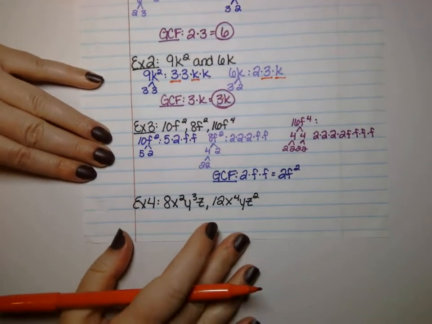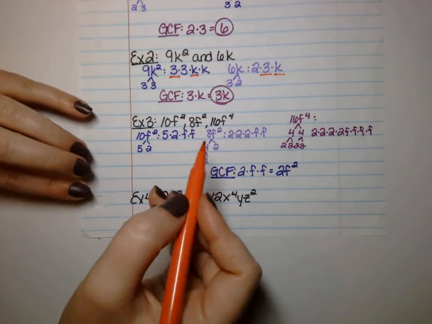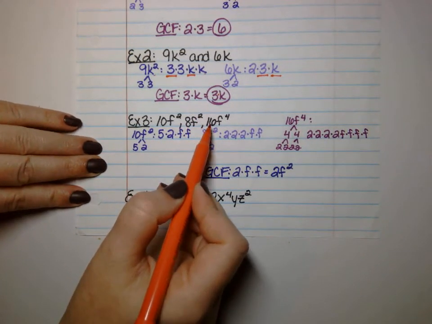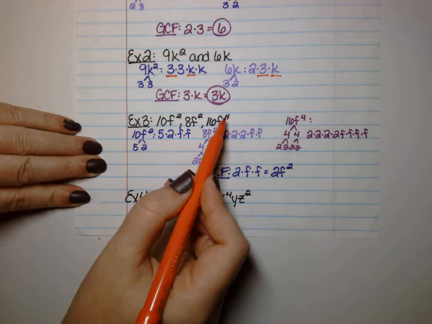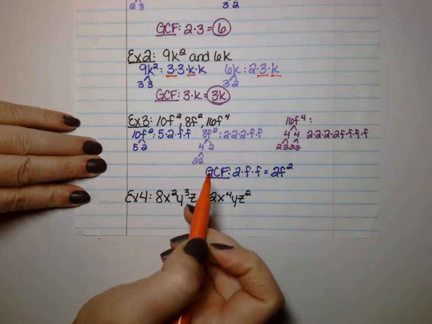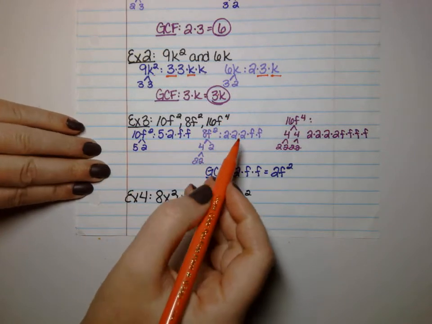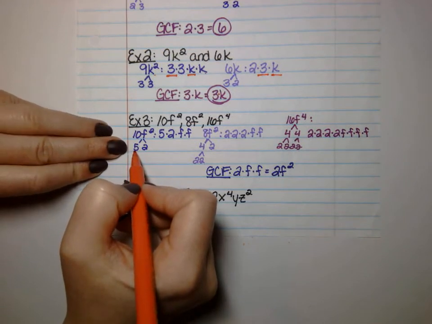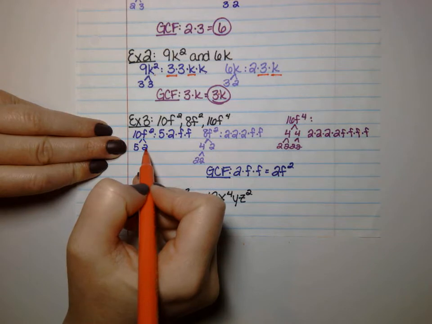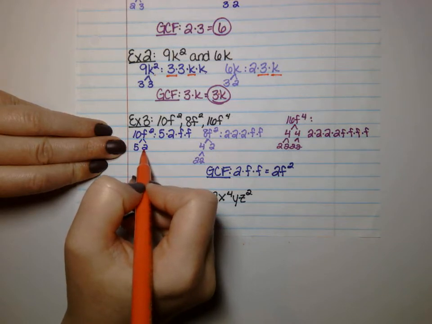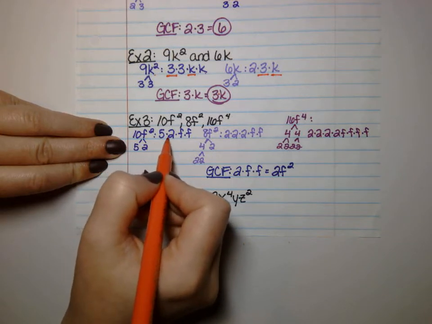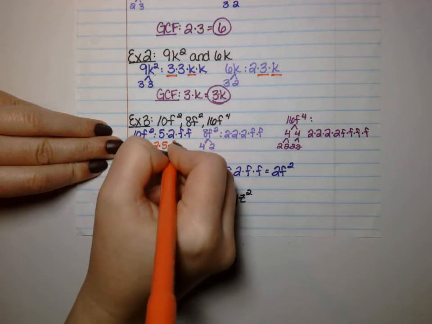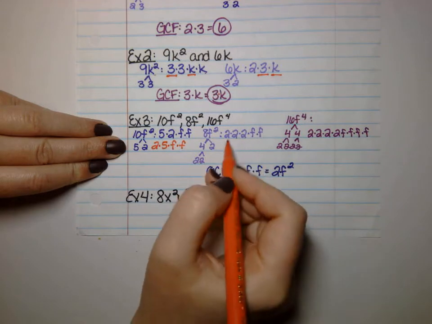For example 3, I have 10f squared, I'm comparing it to 8f squared, and 16f to the 4th. So we're comparing all 3 of these terms because there's not always going to be 2. So 10 is divisible by 5, and 5 times 2 is going to give me 10. 5 and 2 are both prime numbers. Therefore, I should have switched those. It should be 2 times 5 times f times f.